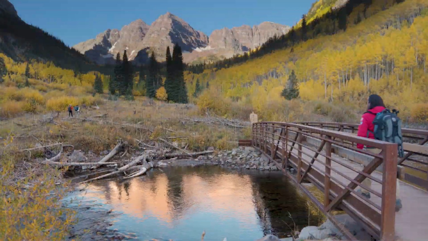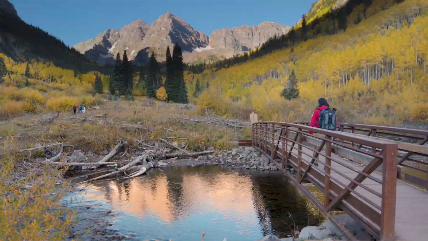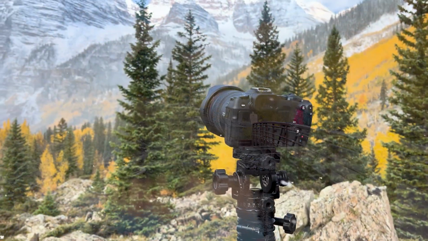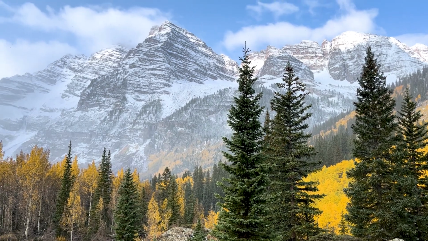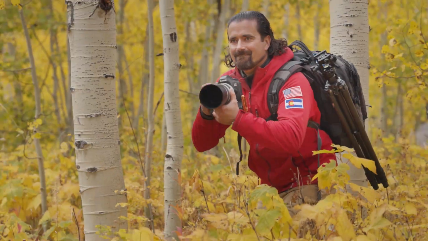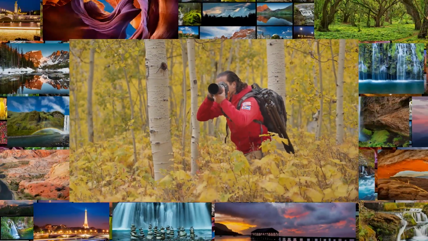In this episode, I'm going to show you how to take amazing environmental self-portraits. Colorado fall colors set the stage for spectacular destination photography. So if you're looking to upgrade your profile picture to the next level, we've got you covered, coming right up.